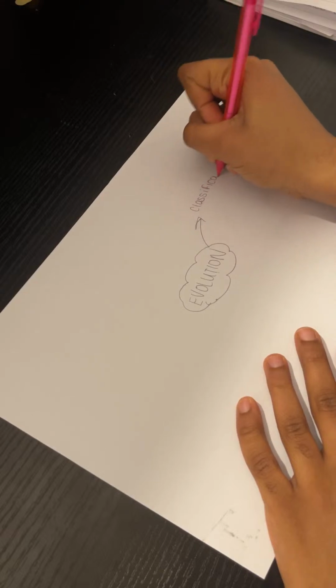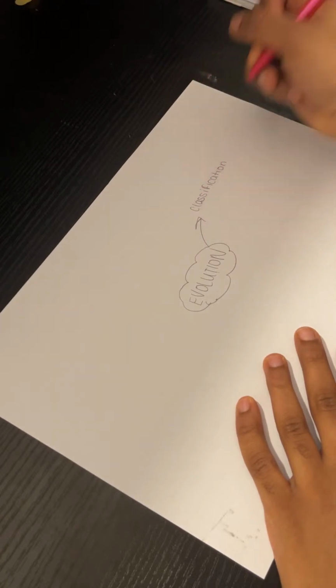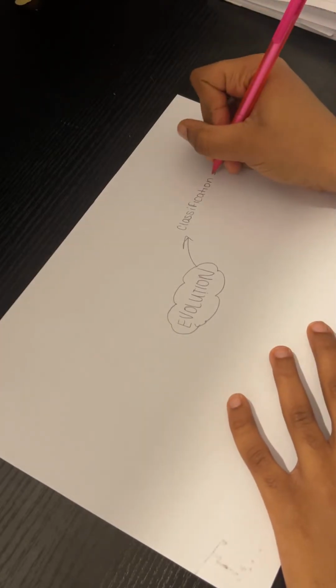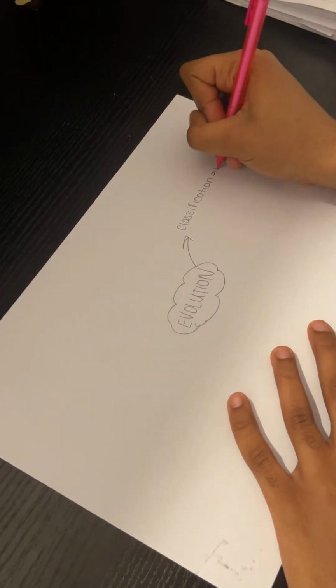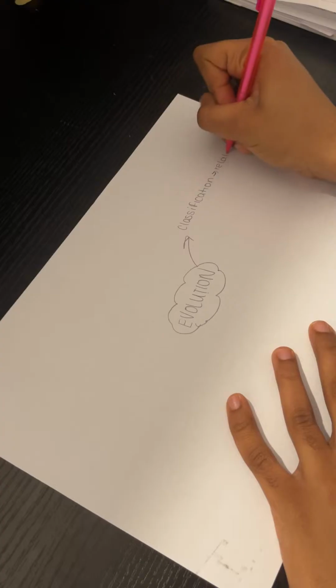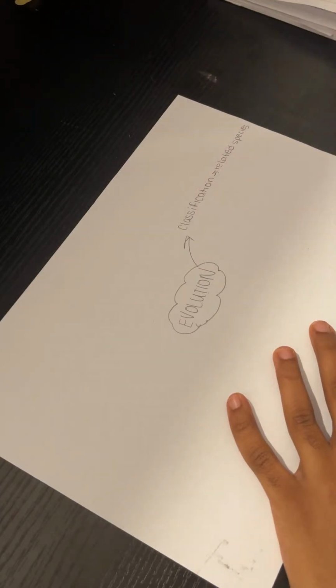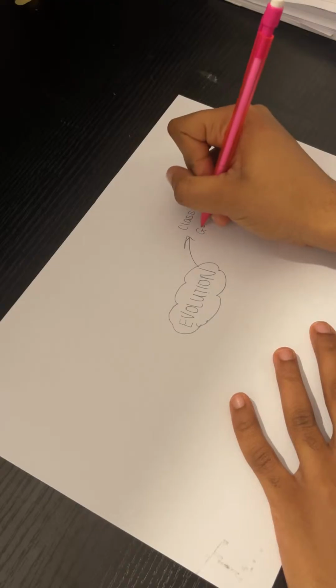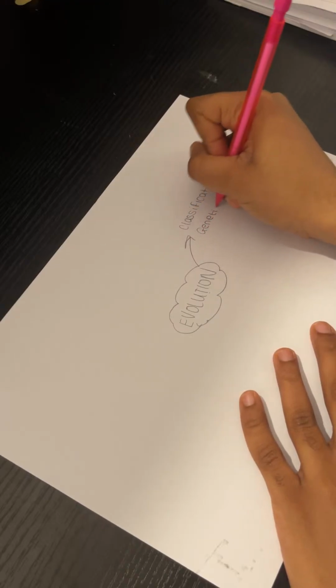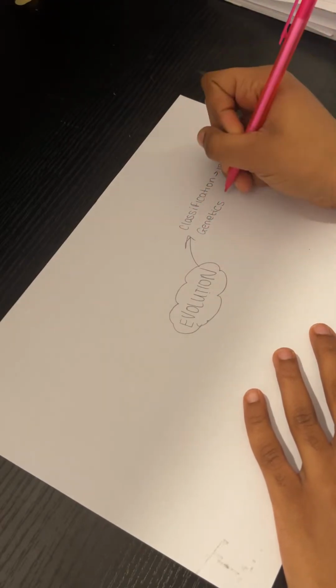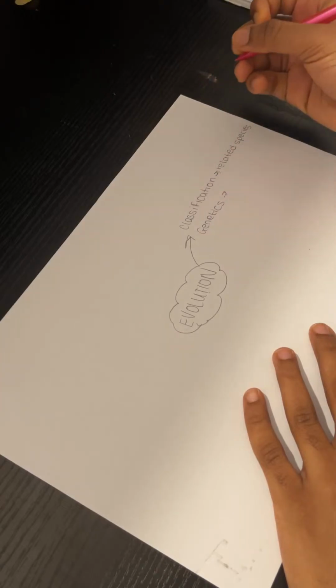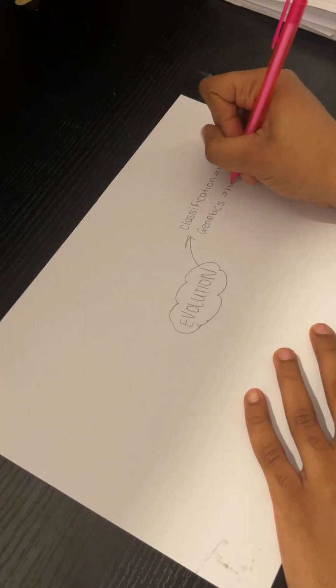I put down classification, which just simply means how species are related to each other, like putting them in groups. Related species. It's also changed their genetics, which would be how the characteristics are inherited.